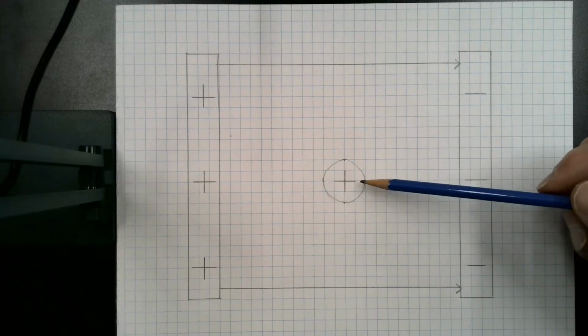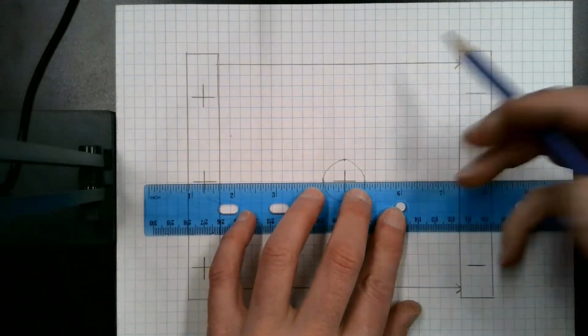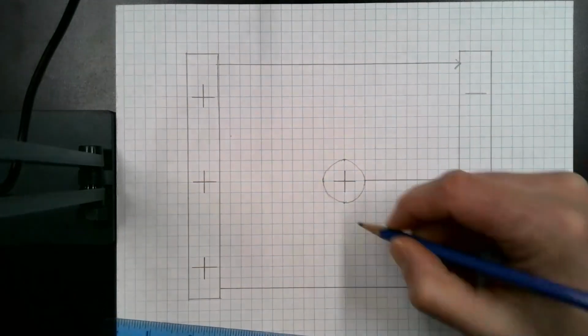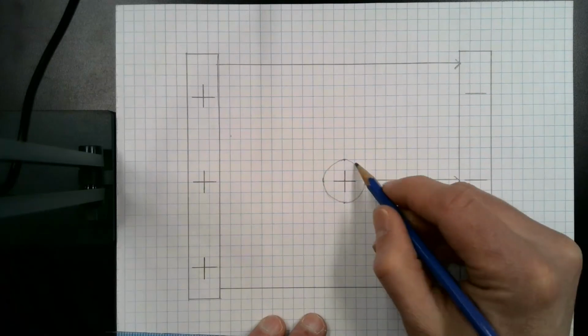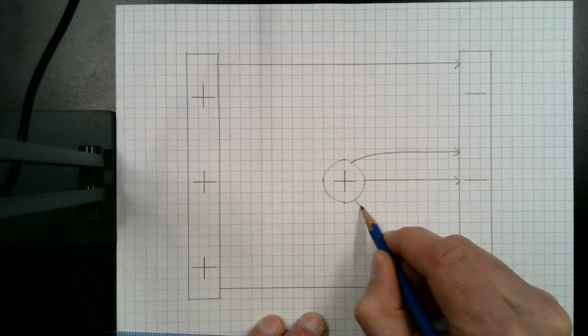We also know that our positive charge in the middle will have some field lines. So let's draw one from the positive charge to the negative plate. And any field lines that come off the side will also have to go over towards the negative plate.